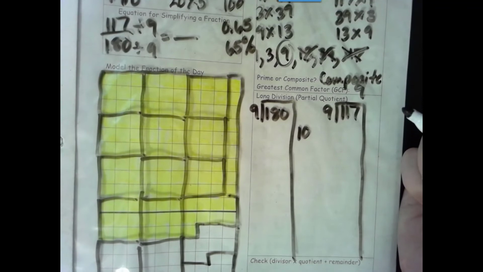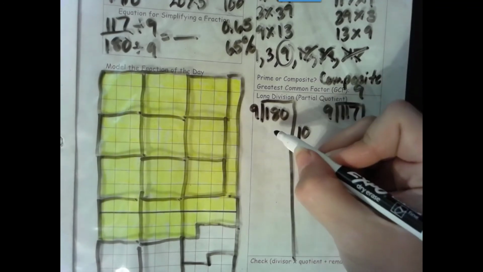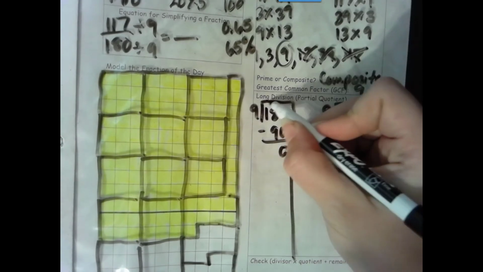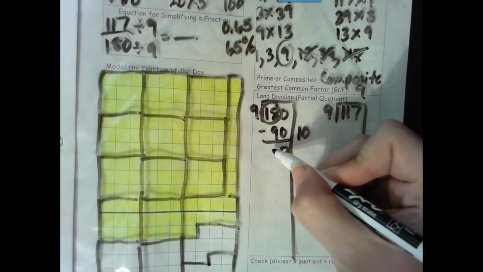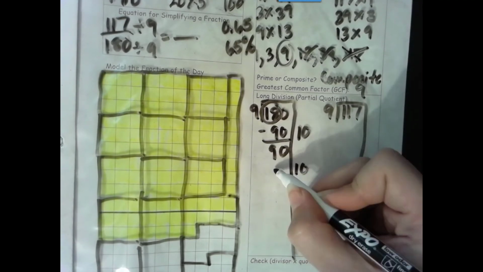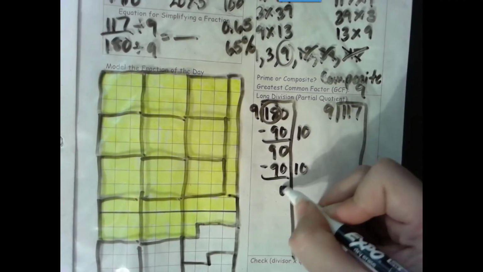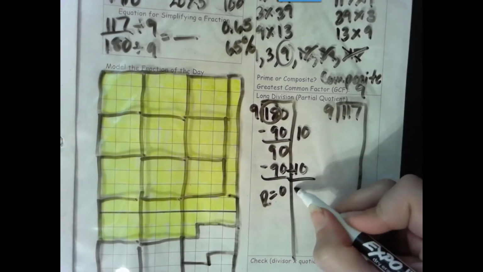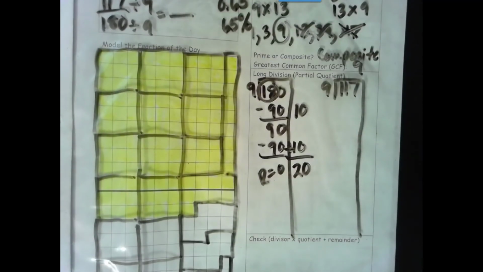or groups of 9. Okay, 10 times 9 is 90. Numbers the same, zeros a game. 18 take away 9 is 9. 10 times 9 is 90. Numbers the same, zeros a game. Add our partial quotients. 10 plus 10 is 2 tens, 20.